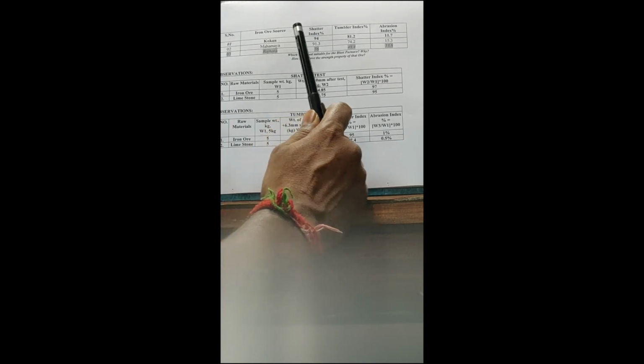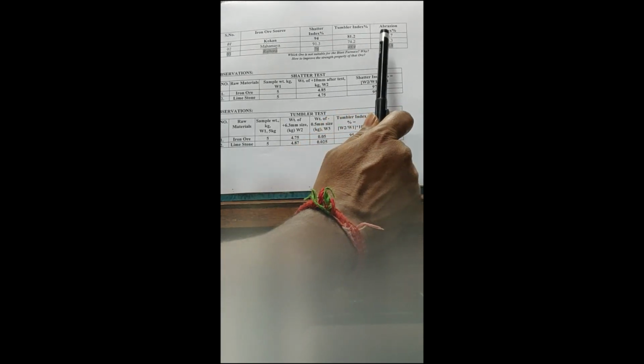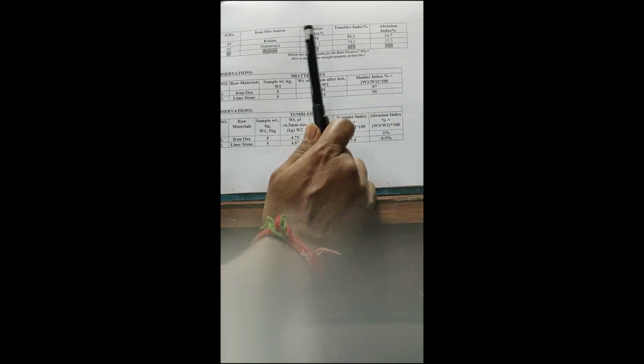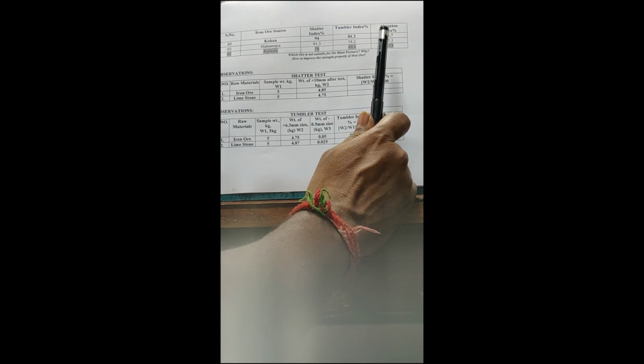If you observe clearly, Konkan has a shatter index of 94, tumbler index 81.2, abrasion 11.7. We need high values of shatter index and tumbler index, because these two indicate the resistance to impact. And we need less abrasion. We don't want to generate more fines, otherwise it will create a problem when you charge in the blast furnace.